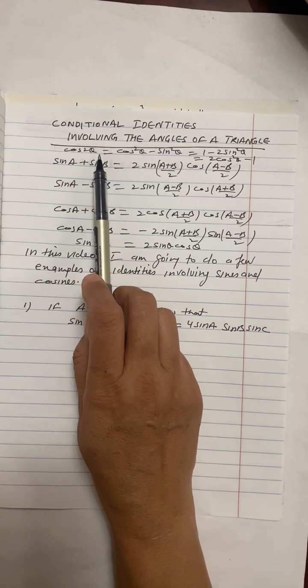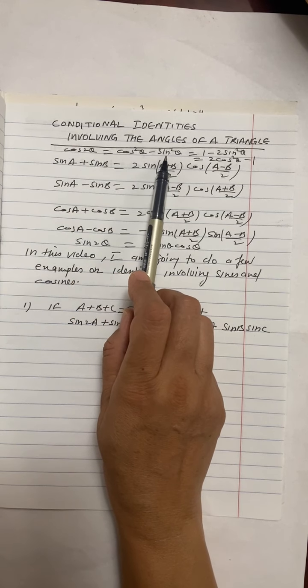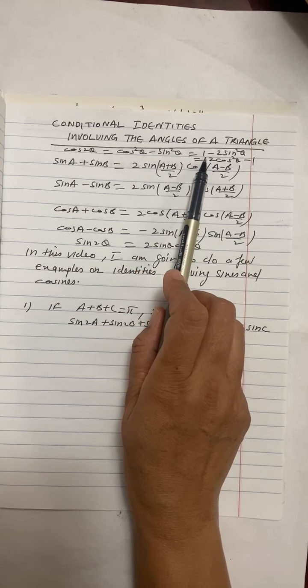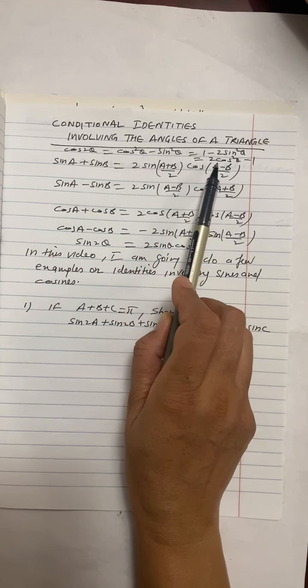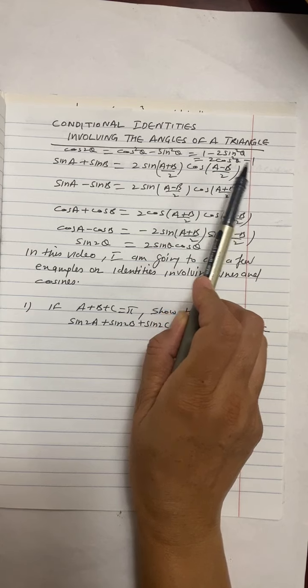So the first one is cos 2 theta, which is equal to cos square theta minus sin square theta, which is also equal to 1 minus 2 sin square theta or 2 cos square theta minus 1.